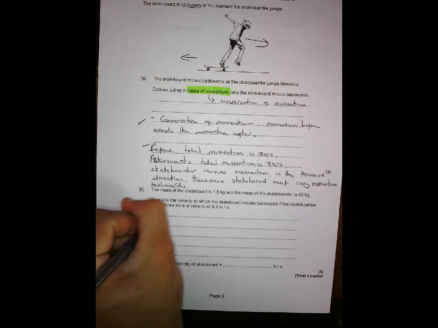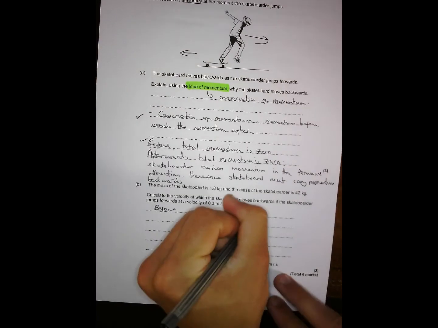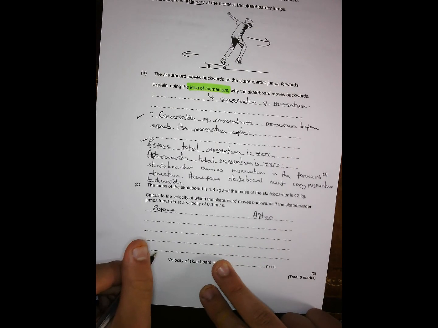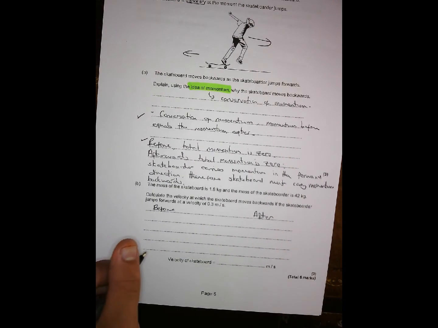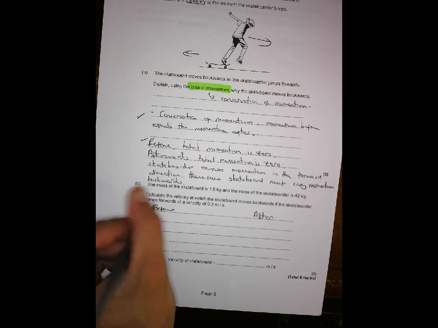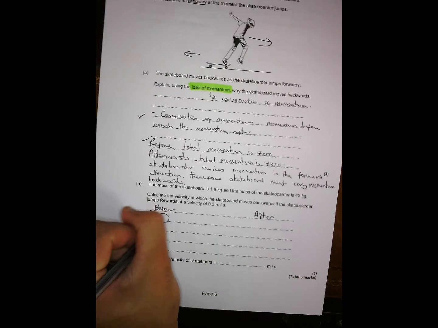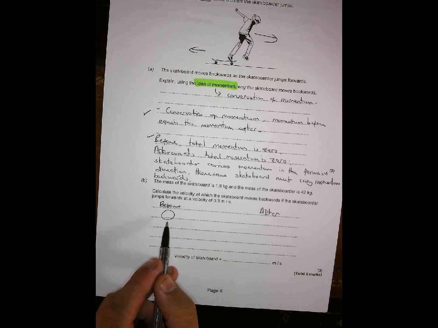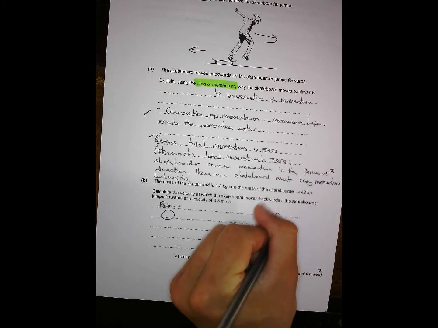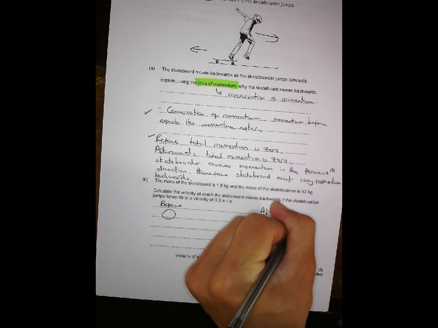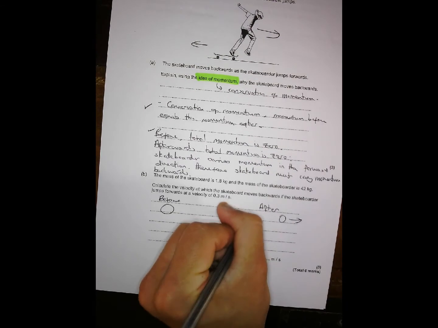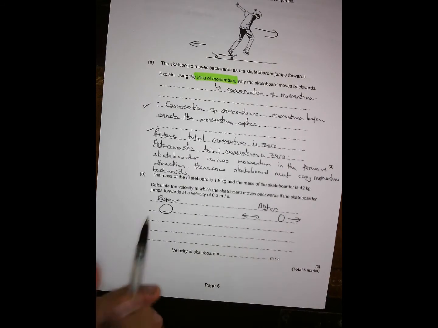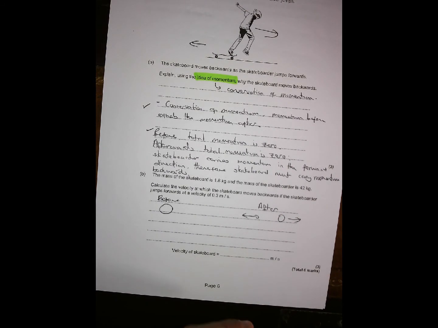The way I like to think about this is we have a before situation and we have an after situation. And remember, we don't want to spend lots of time drawing, we can just do blobs. So before, we've just got one stationary blob. That's the skateboarder and the skateboard. Afterwards, you've got the skateboarder moving in one direction, and the skateboard moving in the other. And then we label what we know once we've done those blobs.